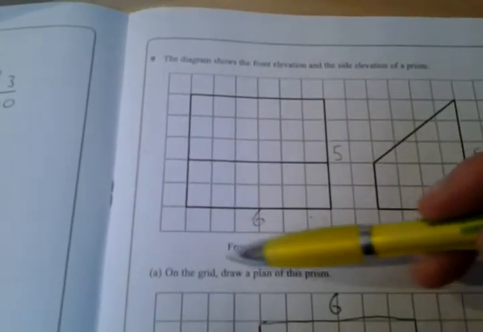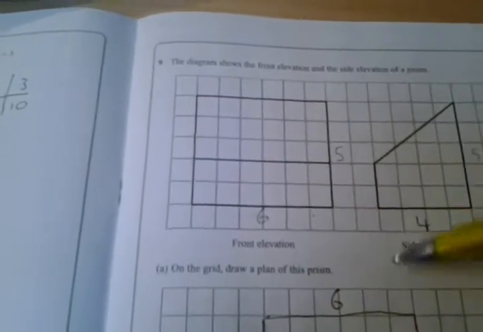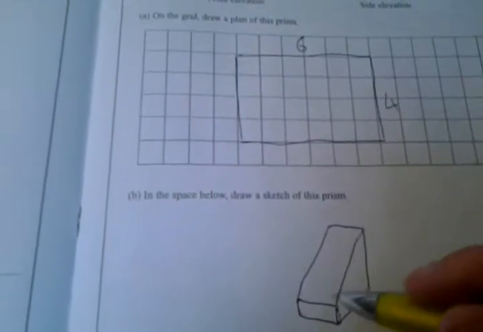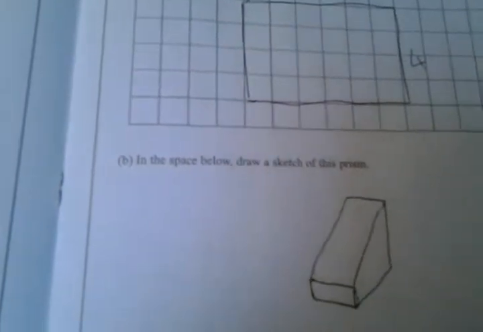The next thing is to do a sketch of the prism. I need to bear in mind what I need it to look like from the front and from the side. From this sketch here, you can see the side view looks like a trapezium, like in the side elevation. And the front view has a small rectangle followed by what would be a larger rectangle above.